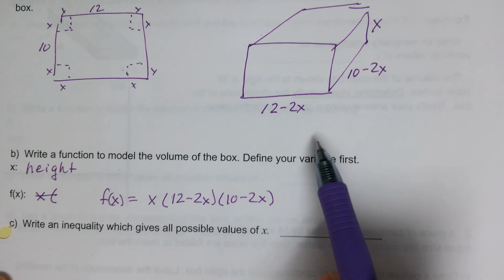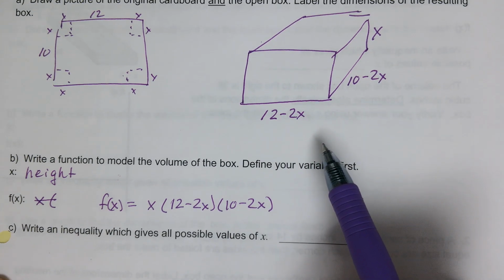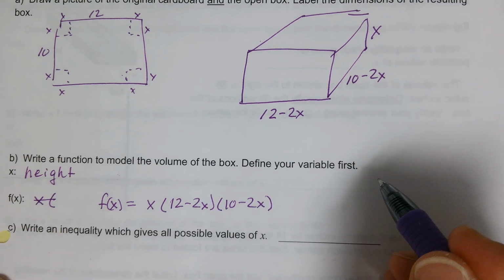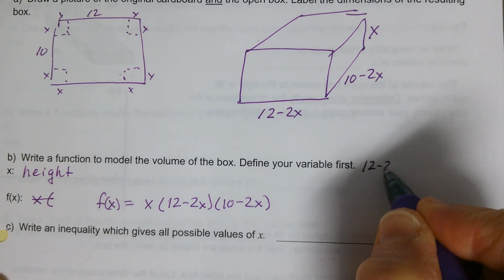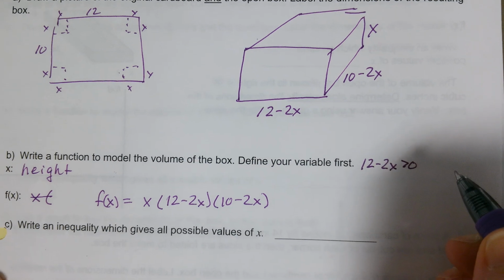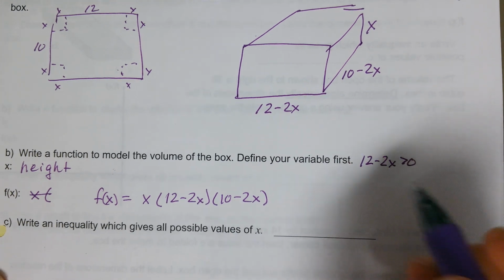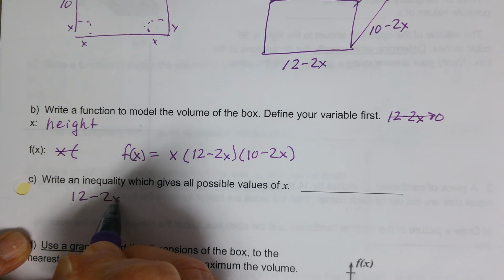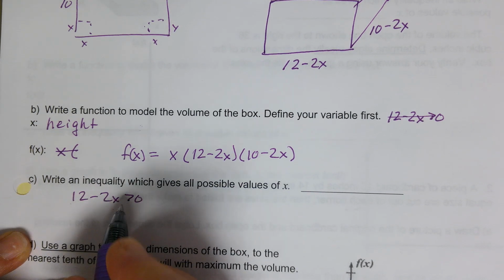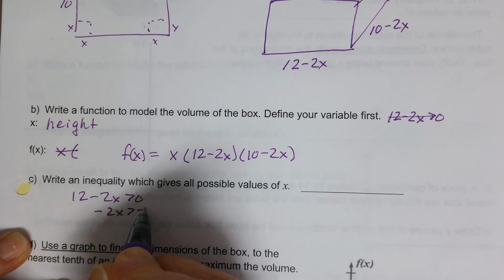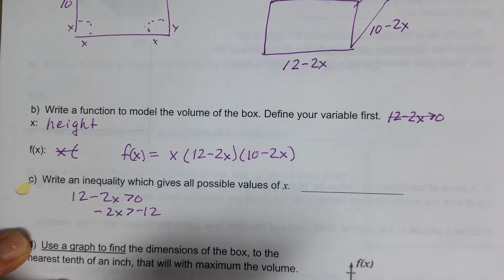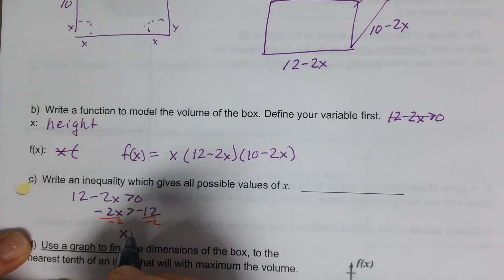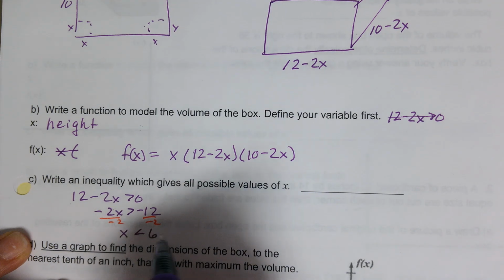Okay, so this is where we have to go back and take each dimension and write the inequality that that dimension has to be greater than 0. 12 minus 2x must be greater than 0. I subtract 12, negative 2x is greater than negative 12. When we divide by a negative 2, that switches the inequality symbol, so x is less than positive 6.